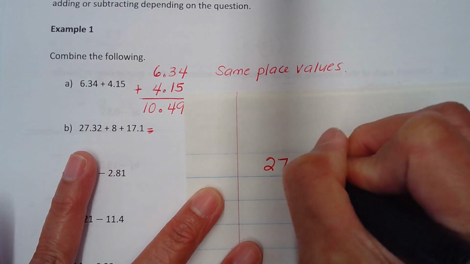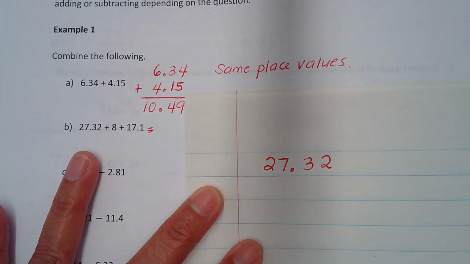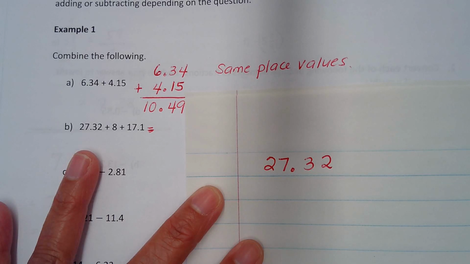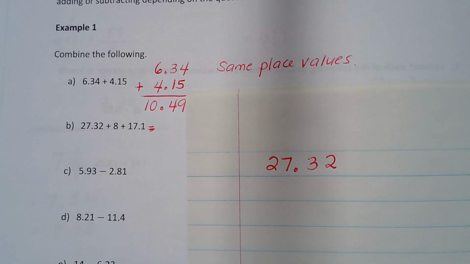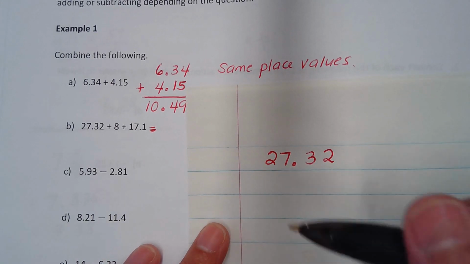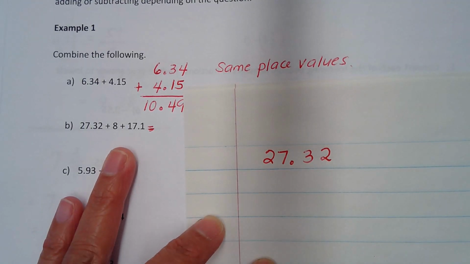So $27.32. It may be money, it might be length, it might be different quantities here, but I'm just saying 27.32. What about the 8? Where's the decimal there?